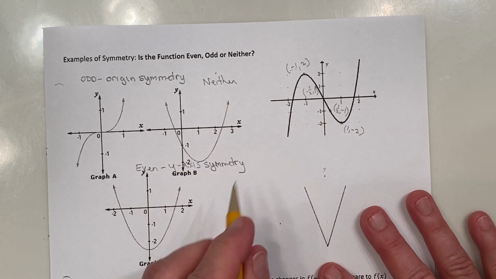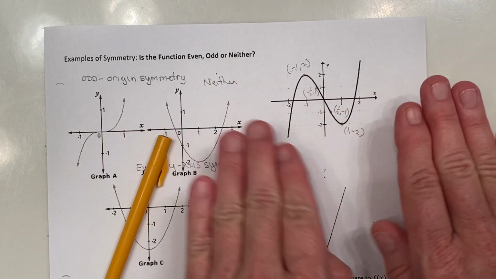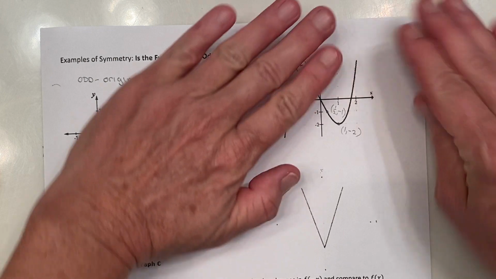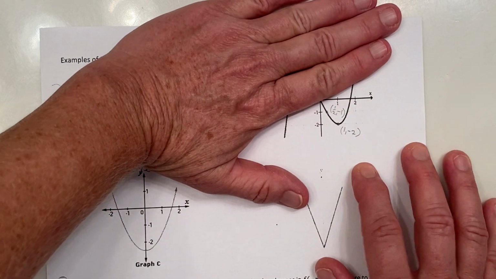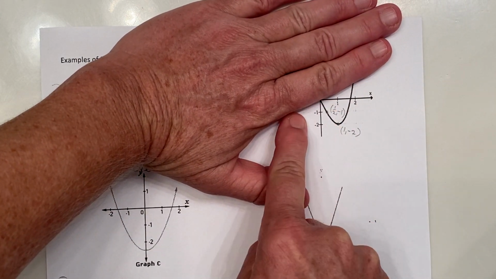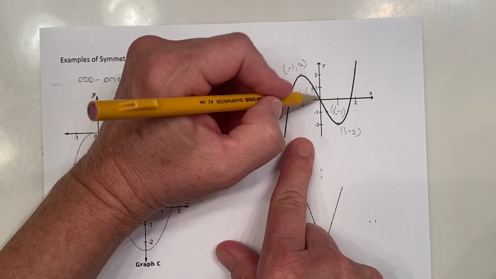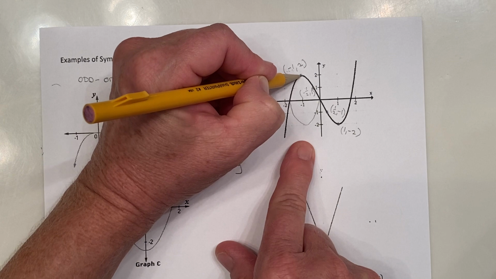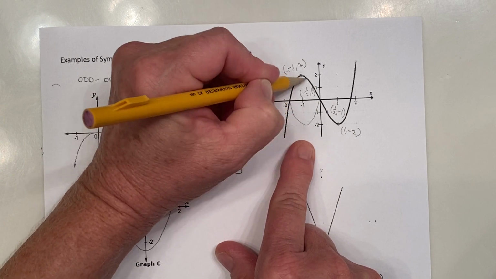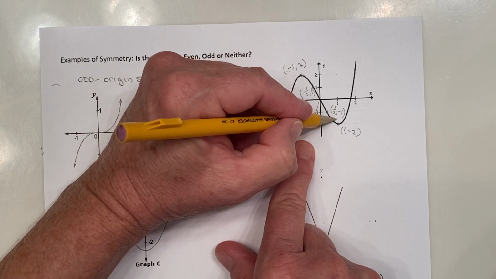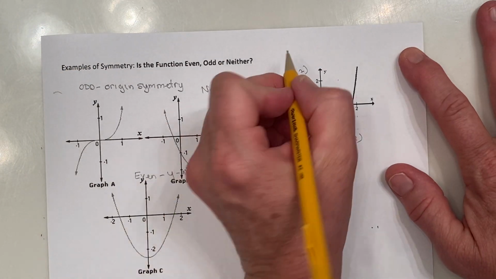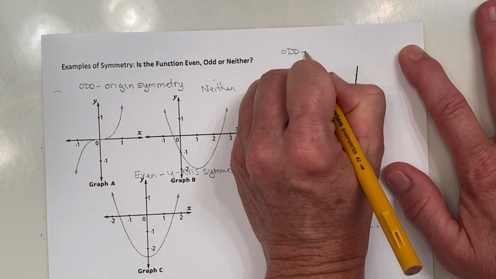Then I began to think, okay, let me choose a section of this graph and do a double reflection. So I'm going to choose what's down here in quadrant 4. If I reflected across the y-axis, then that graph would be somewhere like right here. Then if I reflected across the x-axis, I would have a mirror image up here. Then the graph would lay on top of itself with the double reflection. So yes, this is an odd function. We have origin symmetry.